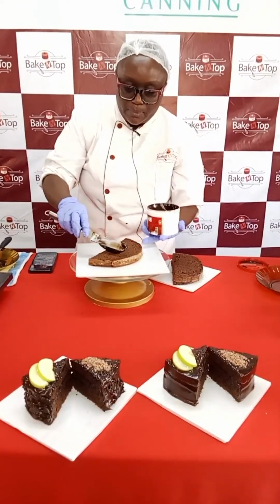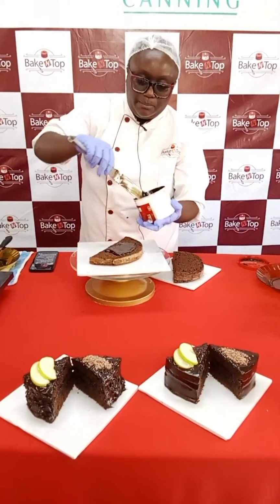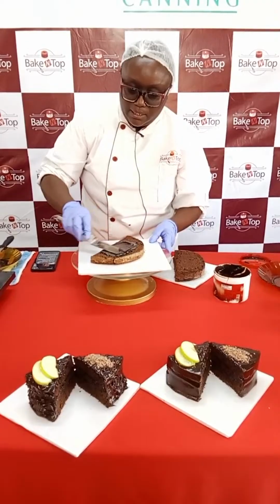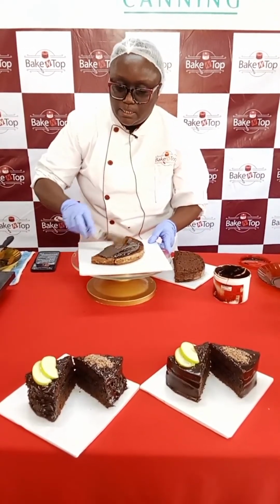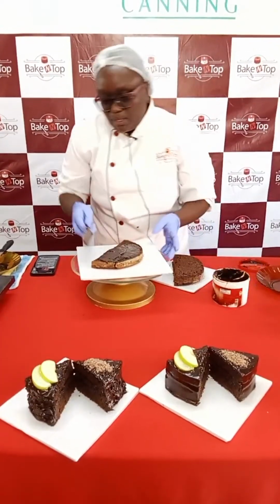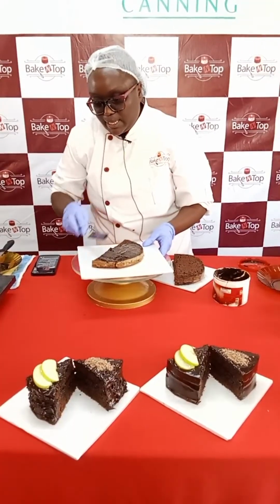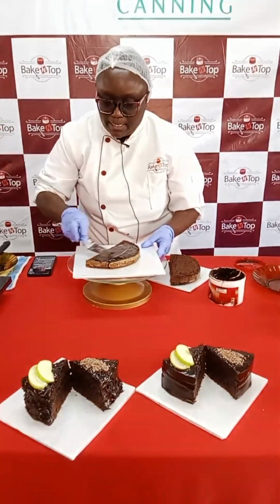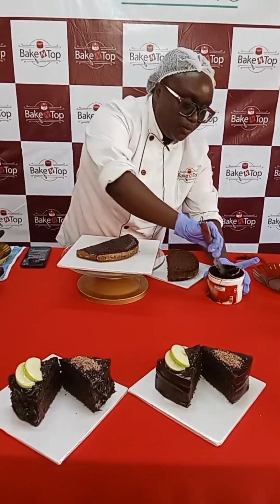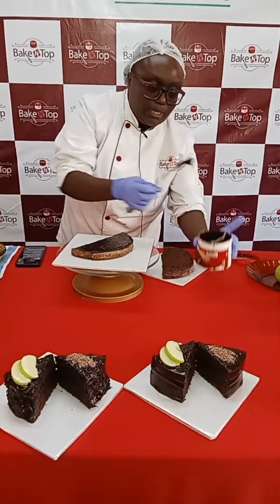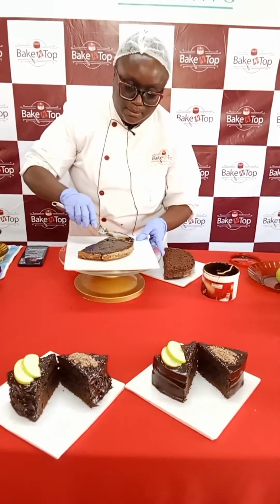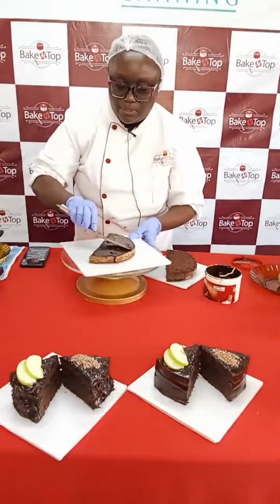So gently, remember hapa tumesema hatutumii cream. We are only using ganache to make our Matilda cake. So I had already added a little bit of sugar syrup on my cake. Na sugar syrup yenye unaweza tumia kwa chocolate cake ni gani? So for our bakers, commercial bakers, if you want your cake to be very moist, you don't want extra cost, you can just have your water and your sugar, mix them together so that you can have your sugar syrup.